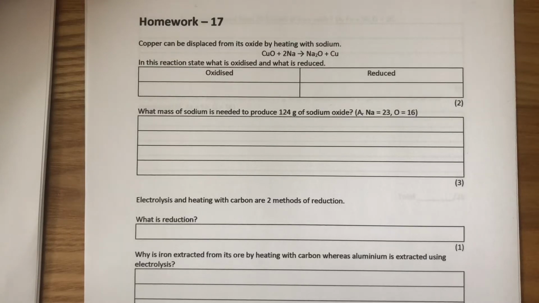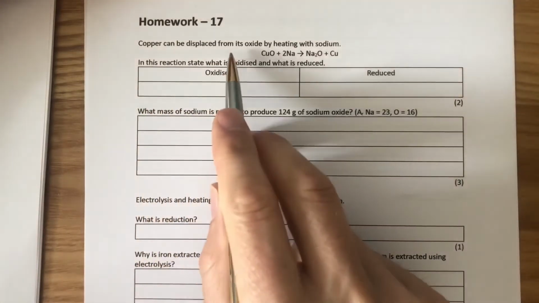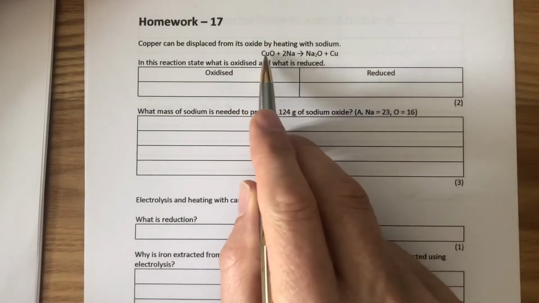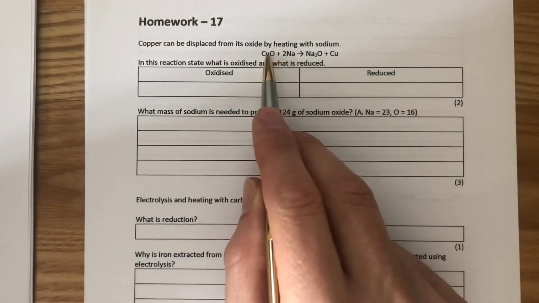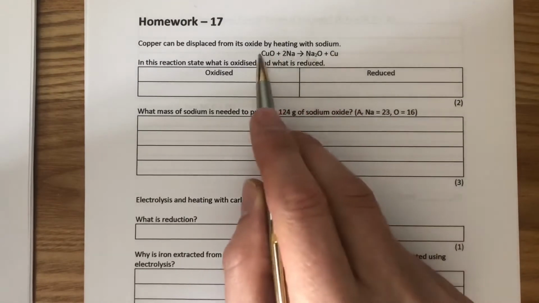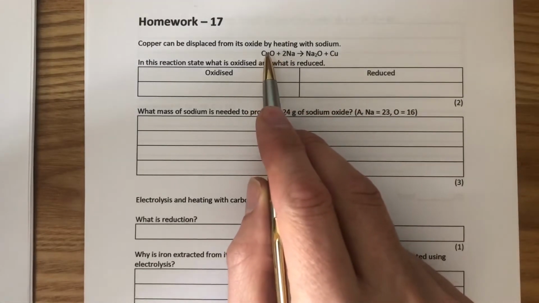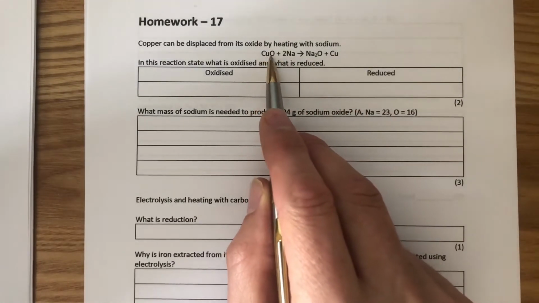Homework 17. Copper can be displaced from its oxide by heating with sodium. So we've got copper oxide there, and the purpose of this reaction is to make copper. Copper oxide is sometimes known as copper ore. It's dug out of the ground. That's how we find copper in the environment.